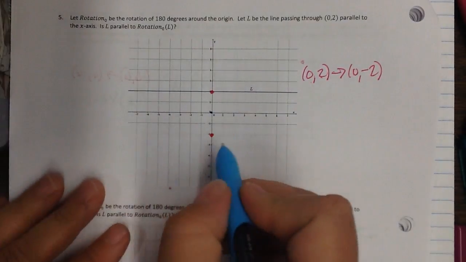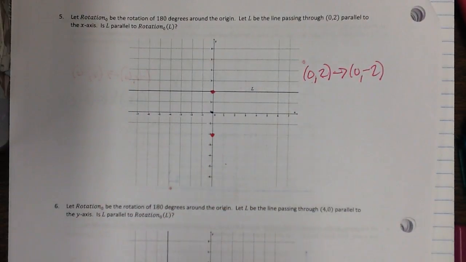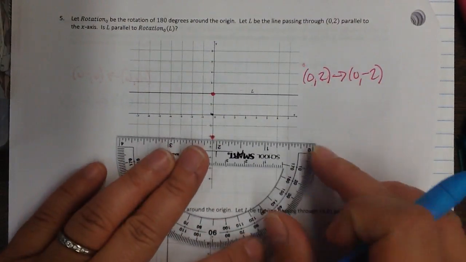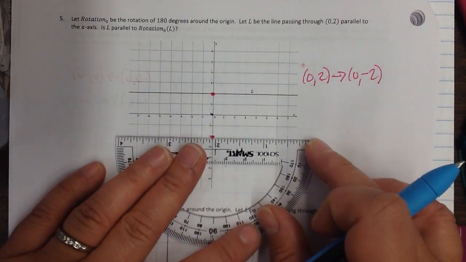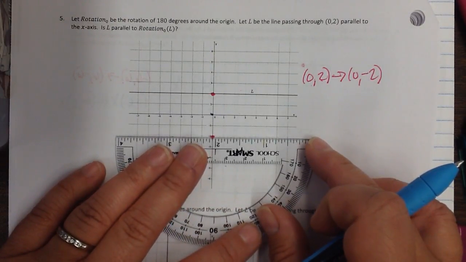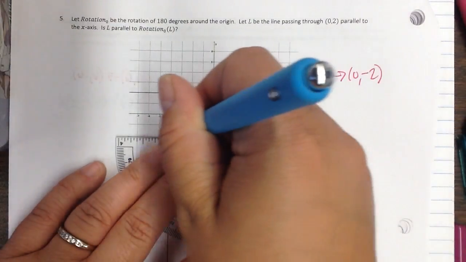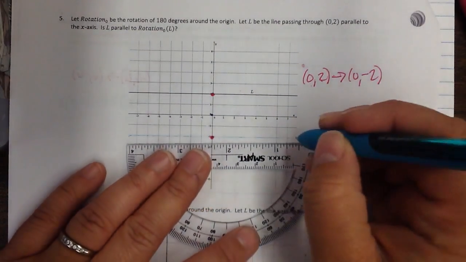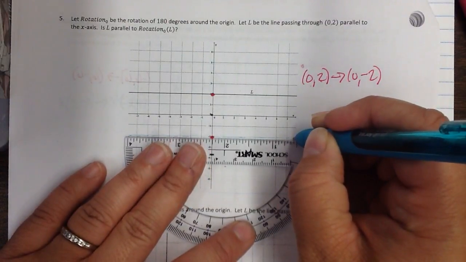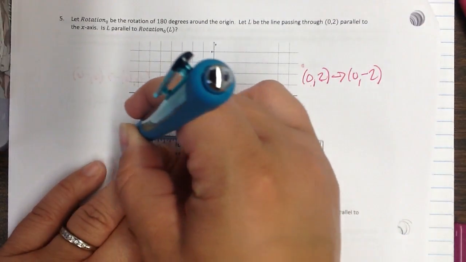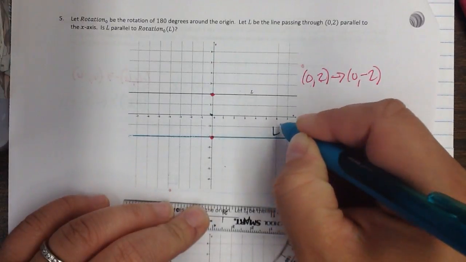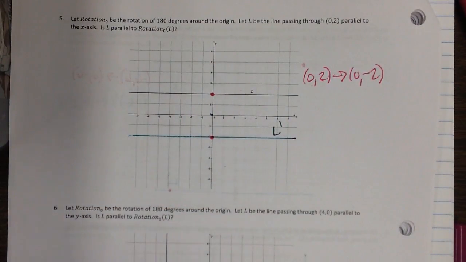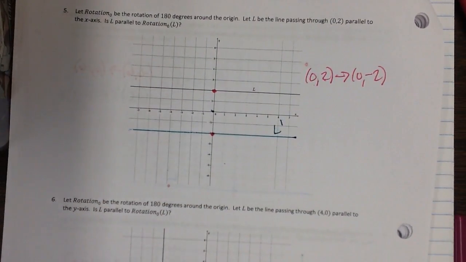So we would draw our line. And I like to use a straight edge because it helps me make sure that I don't draw crazy lines. Okay? It would pass right through that point. Well, not with that pin, apparently. It'll pass through that point right there, and we'll label it L prime. Do not forget to label your points.